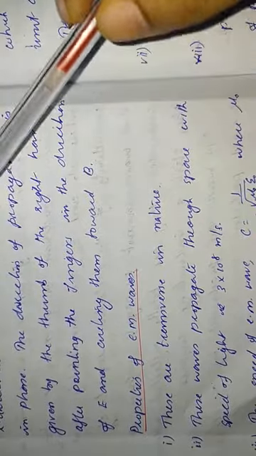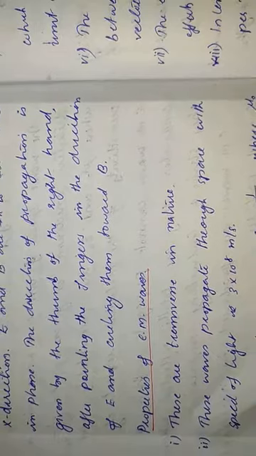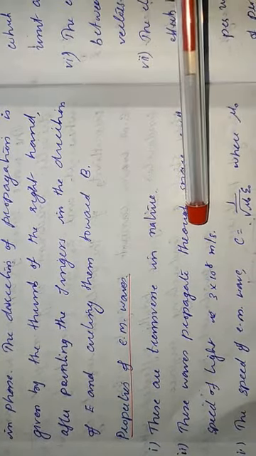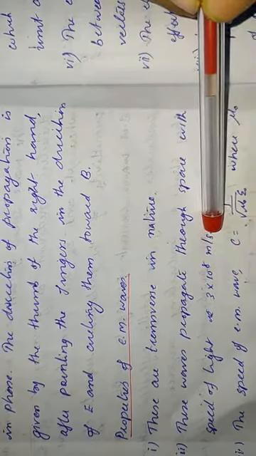So all these will be in mutually perpendicular direction. This is the right hand rule applied to the electromagnetic wave. Now, what are the properties of electromagnetic waves? In brief, we can say these are transverse waves in nature. And the second point is the waves propagate through space with the speed of light, that is with 3 into 10 to the power 8 meter per second speed.